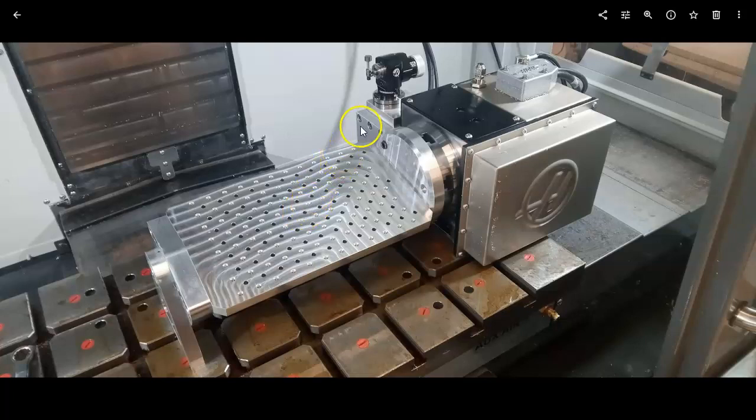This is part of a probing system. If you know anything about tool touch off, this will tell the tool length, and then a probe comes down and we locate for the part.